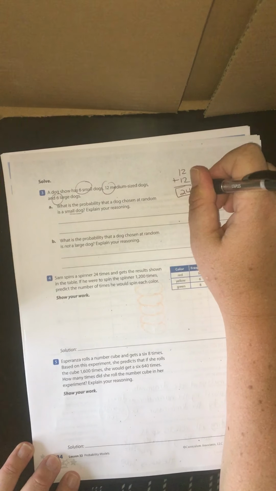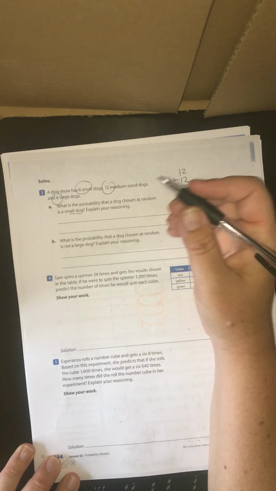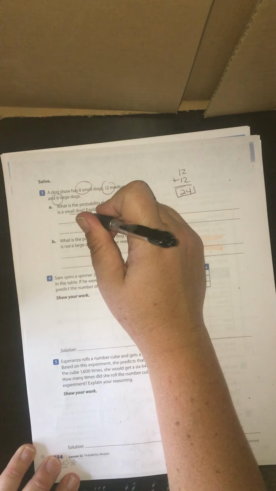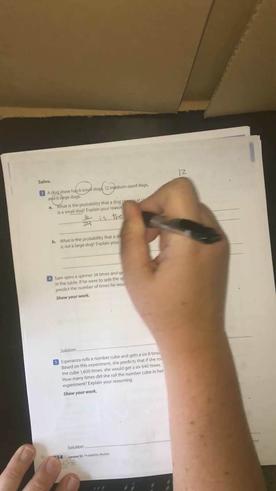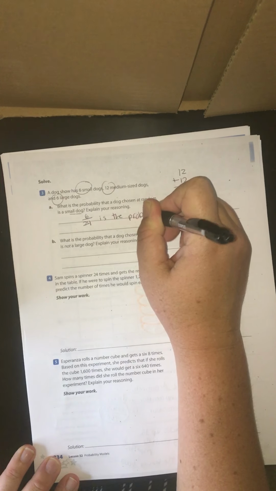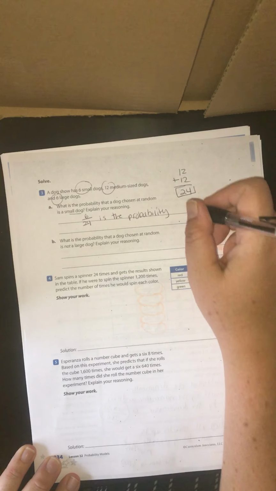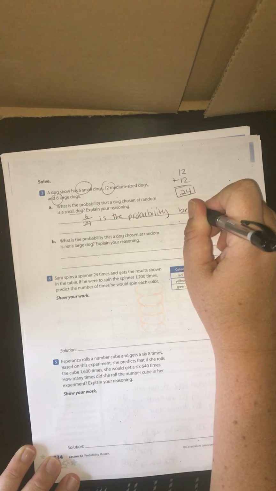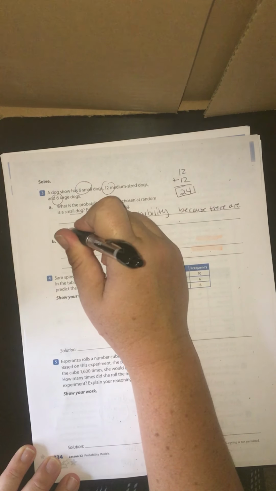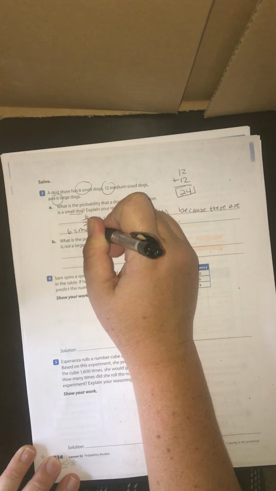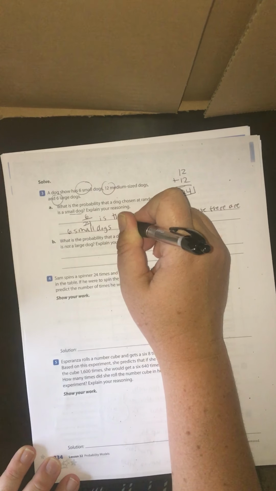So there are 24 dogs in the whole show, and 6 are small dogs. So my reasoning would be that 6 out of 24 is the probability, because there are 6 small dogs and 24 dogs total.